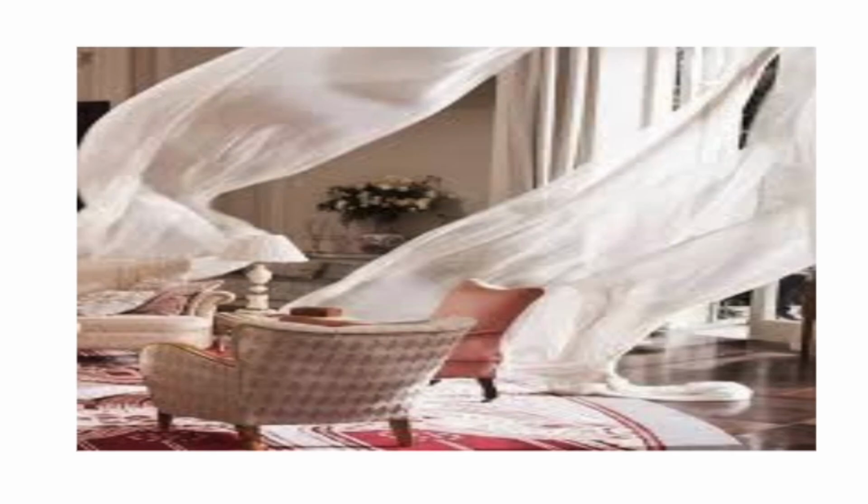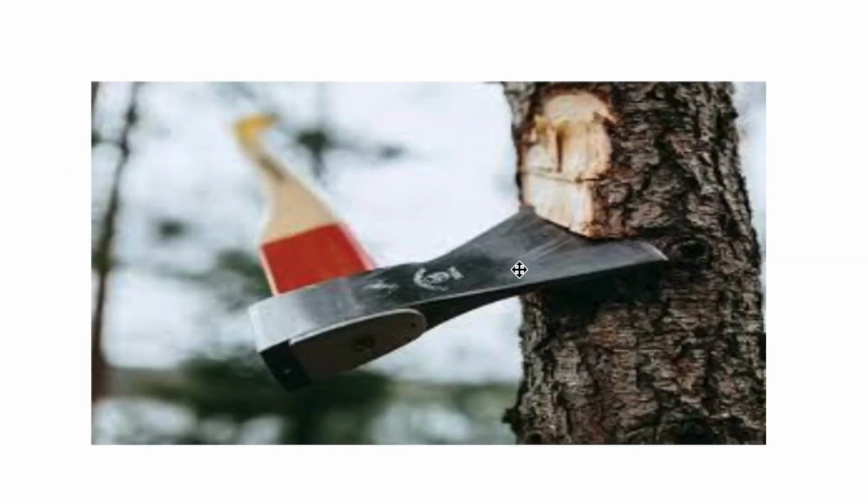Looking at them, you can get some information about what I'm going to talk about. Here you can see a dog barking. How about this? It seems that the heavy wind is blowing, making the curtains move. How about this particular one? Trees being cut with an axe, right? Now, when you look at all these three pictures, what comes to your mind? Can you make a guess? Yes, correct. It is related to sound.